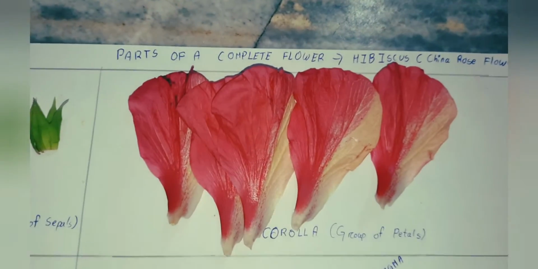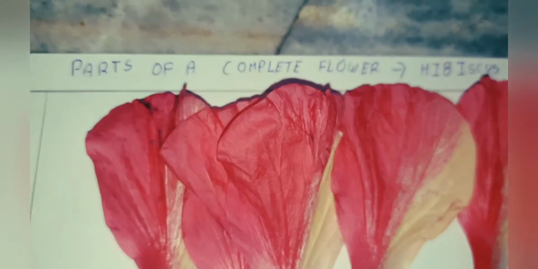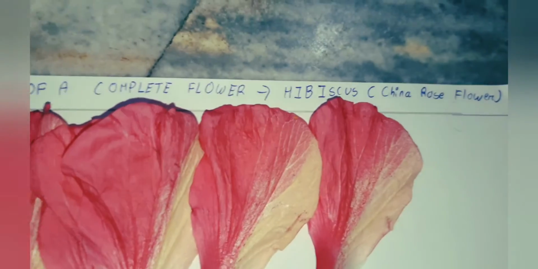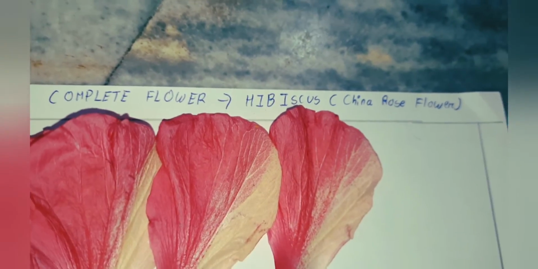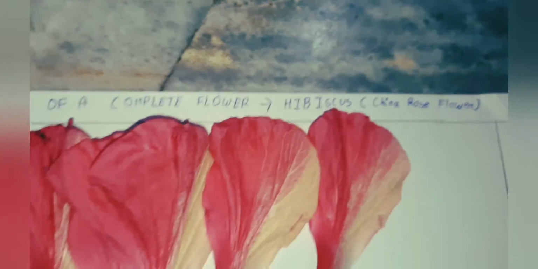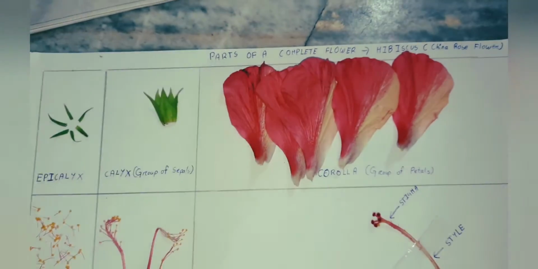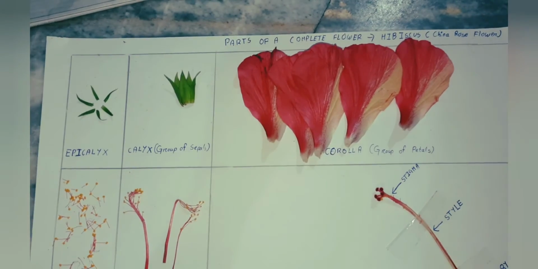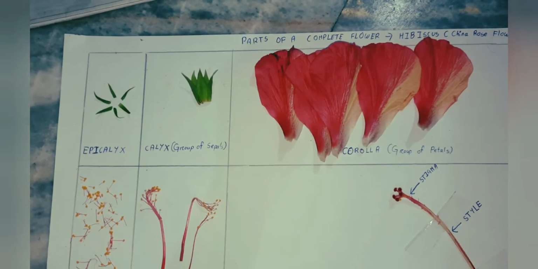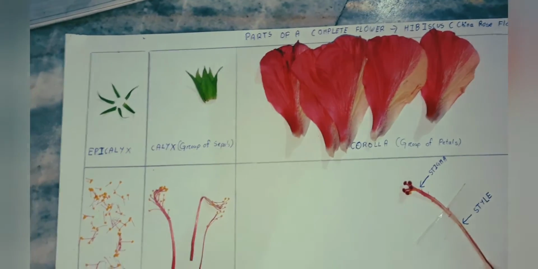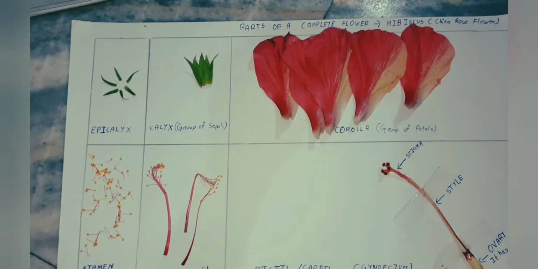Today I have come with a new topic, that is the parts of a complete flower, such as the hibiscus, which is also known as the China rose flower. This is a practical test which we will appear here. Well, I have already appeared it, but you have to appear it and send it in your YouTube story.